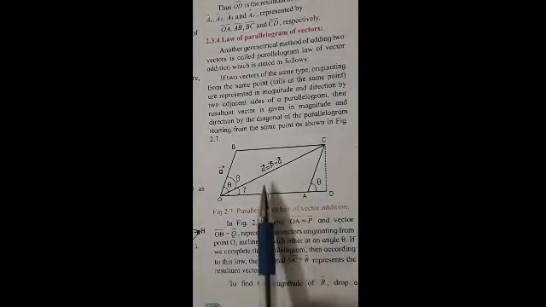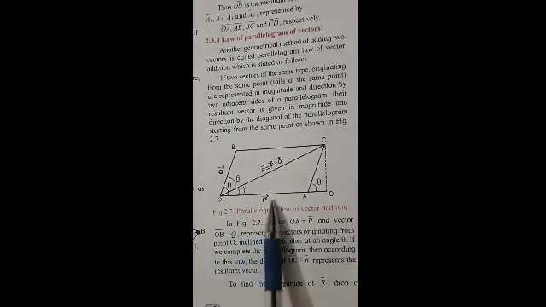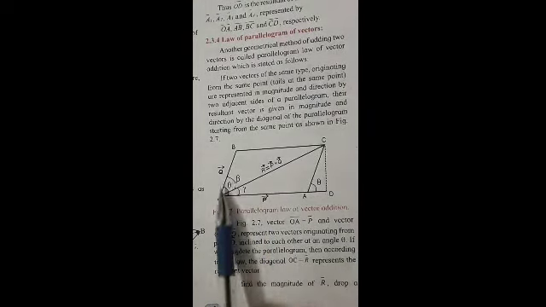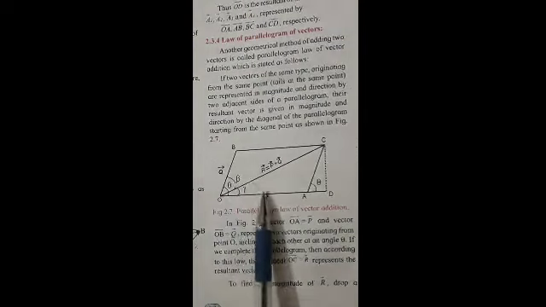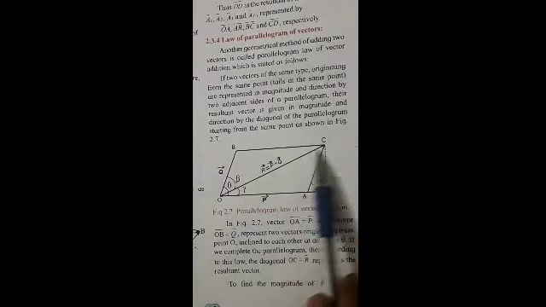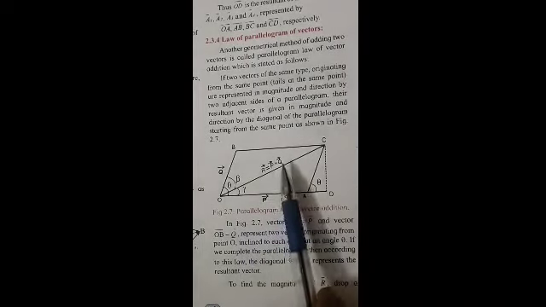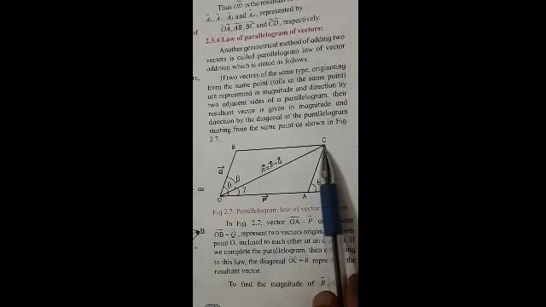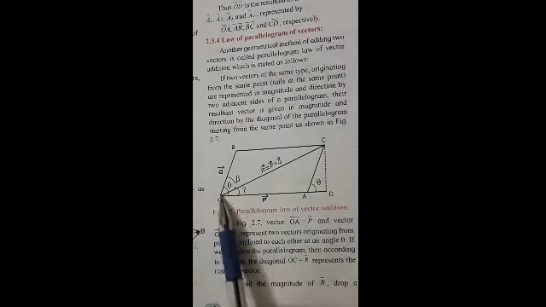See again the statement of this law of parallelogram. If two vectors represented in magnitude as well as direction are the adjacent sides of the parallelogram, you know that well, then the resultant, this OC, that is the R bar, is also represented in magnitude as well as direction, and it is the diagonal of the parallelogram, which is drawn from the common point of the two vectors. And this is the statement of the law of parallelogram.